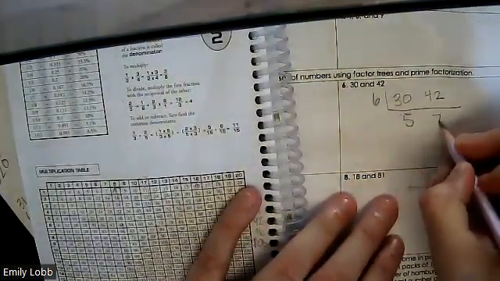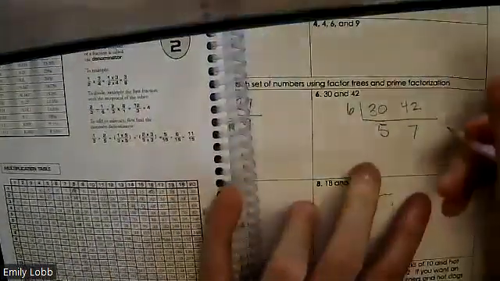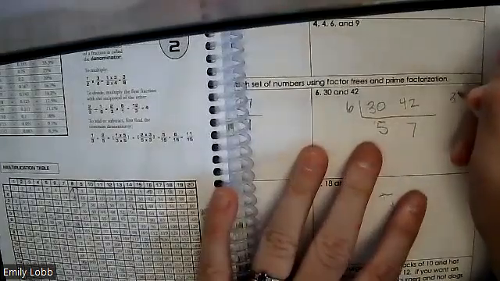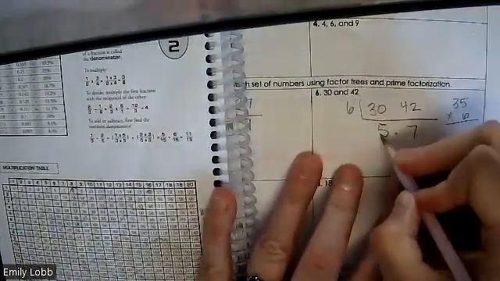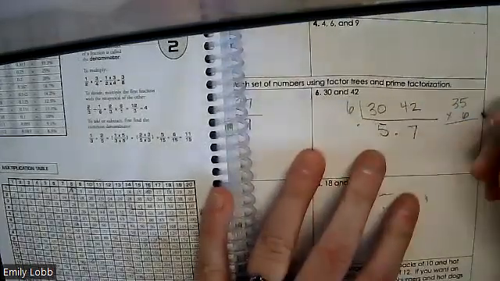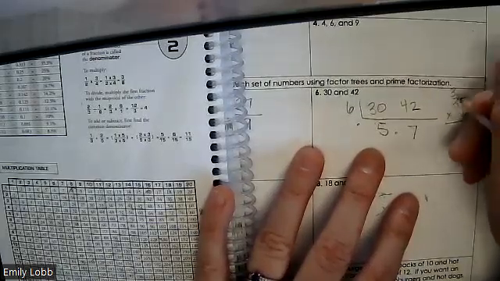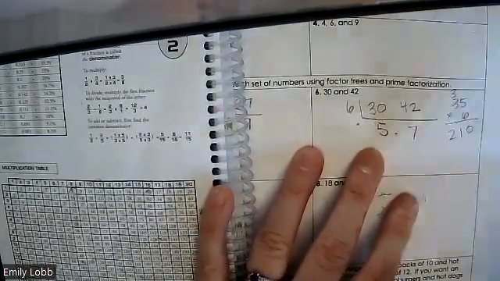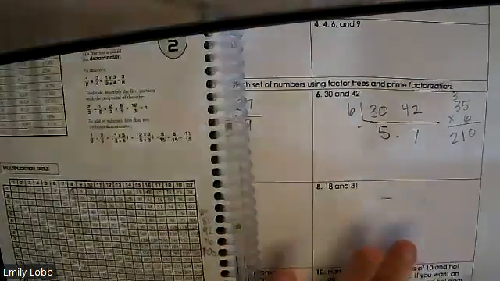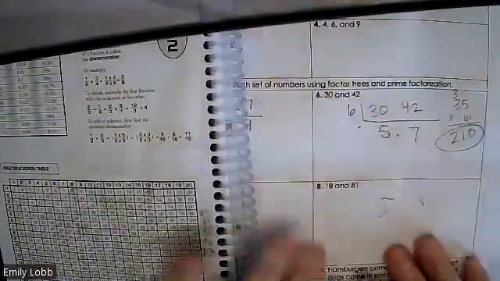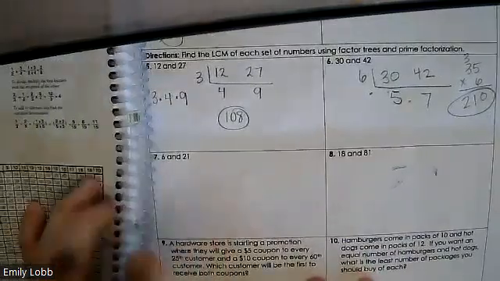6 times 7 here, and then that would be it. That's still kind of ugly. 35 times 6. Where did I get 35 from? 5 times 7, right? So this is 30. That didn't seem very successful, but I'll take it. 210 here. Oh, I told you I was only gonna do the odds.